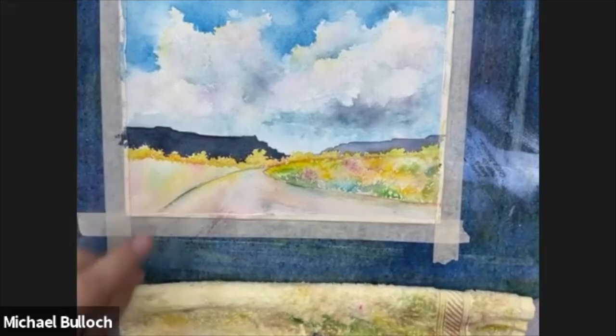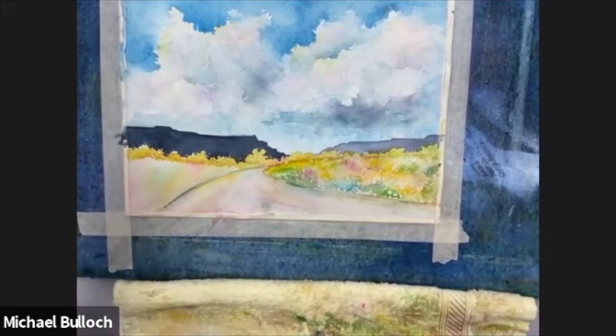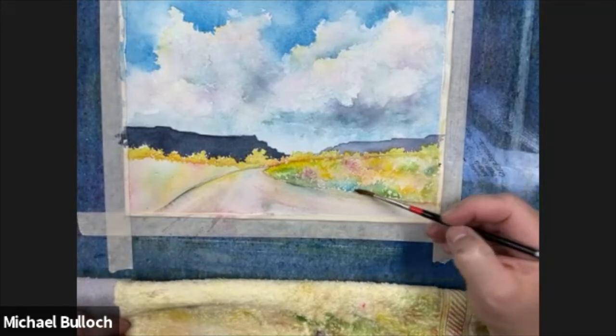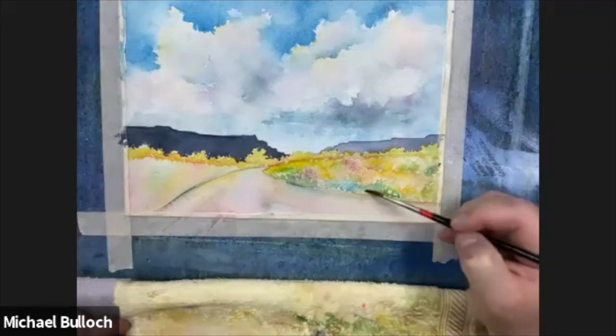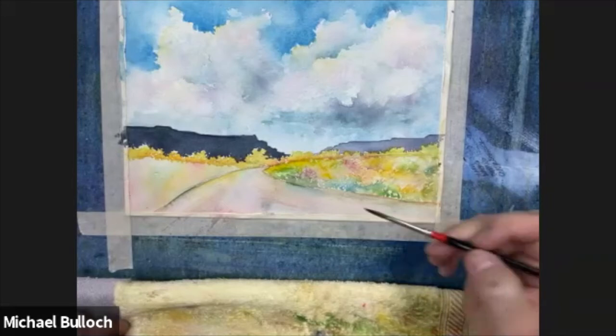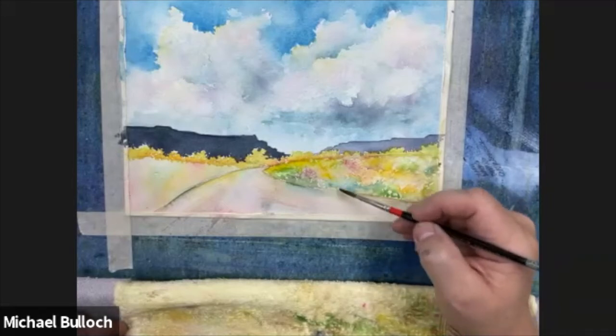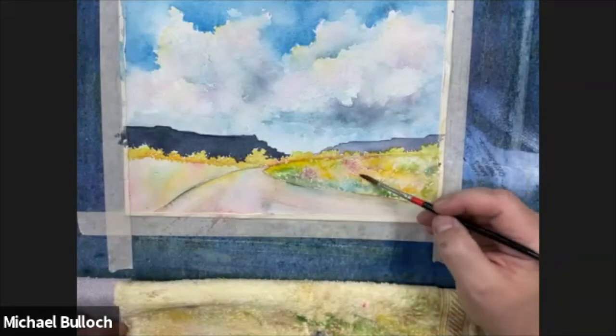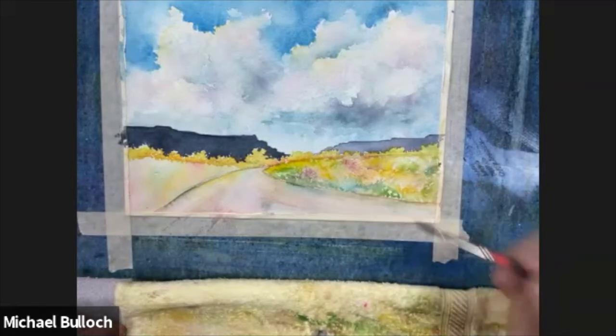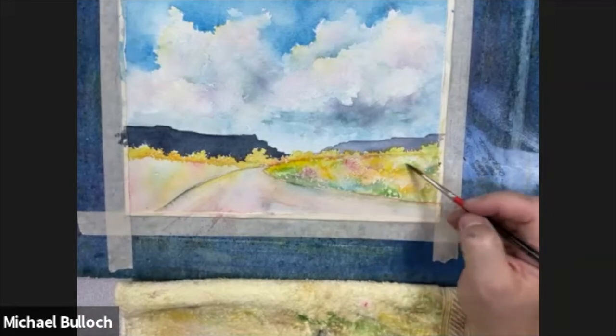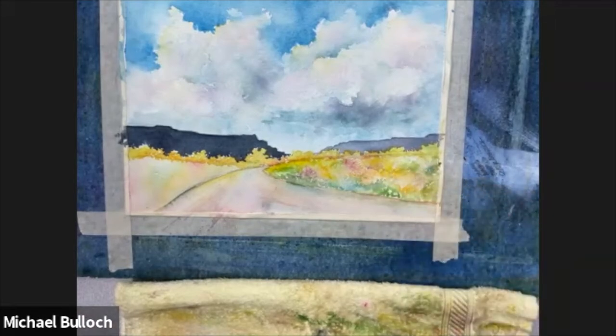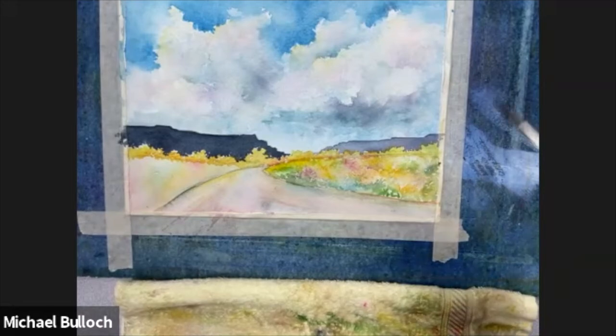And so, yeah, I'll do this other side here. And you guys can give this a try, but there is really no right or wrong with this. If you get too many hard edges, just go back in with a little water and soften up some of them. And also if it gets too dark, we can do some lifting later once it's dry. I'll show you guys that too.